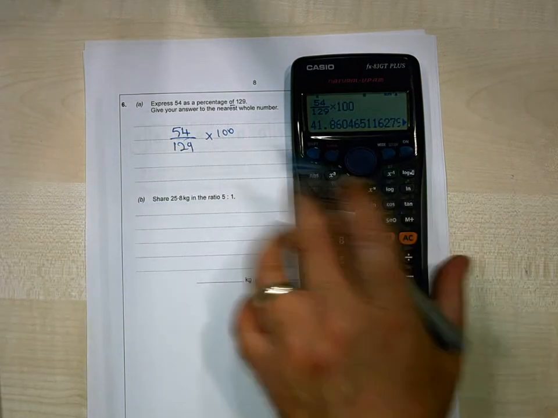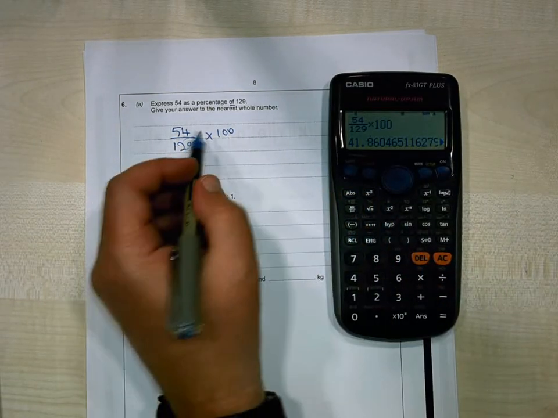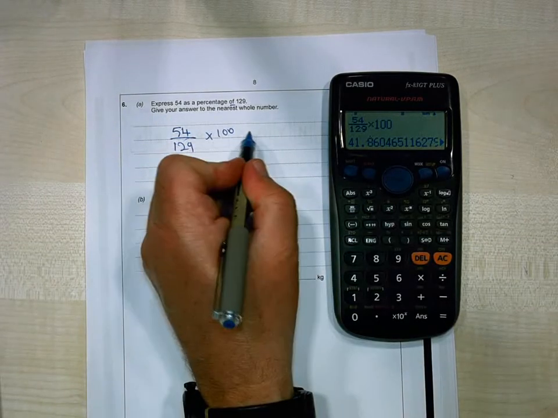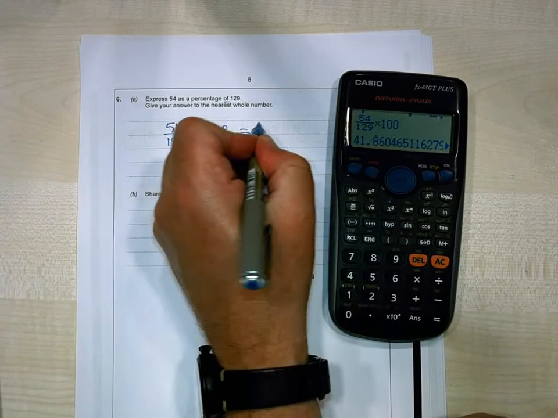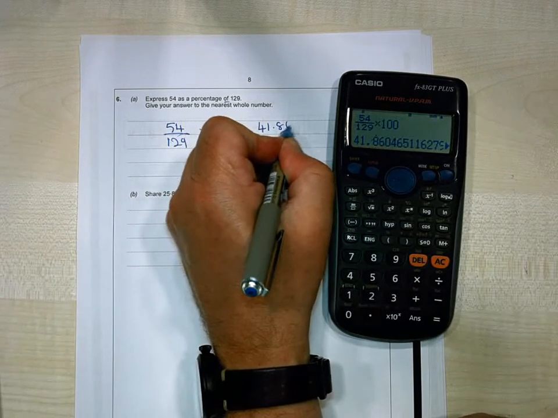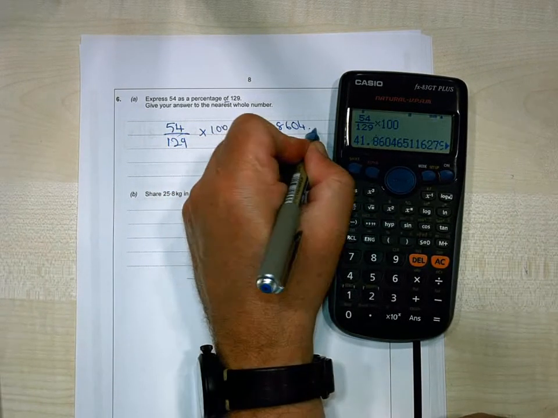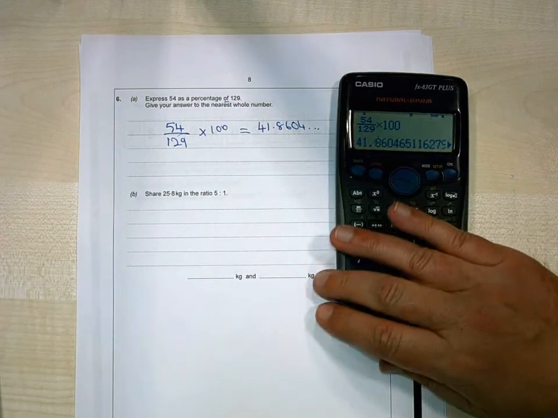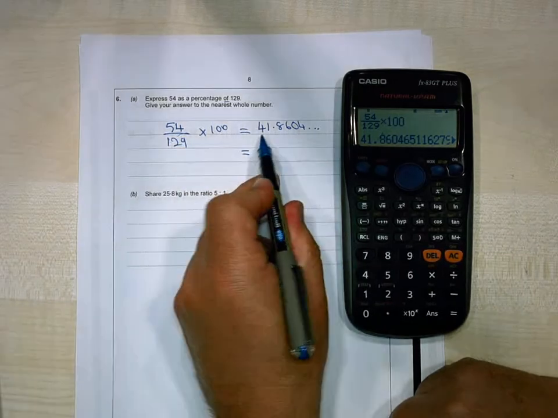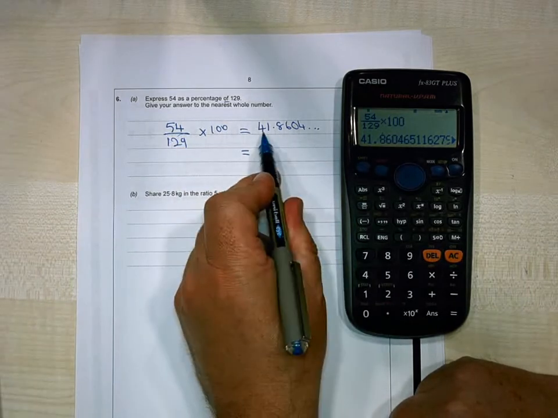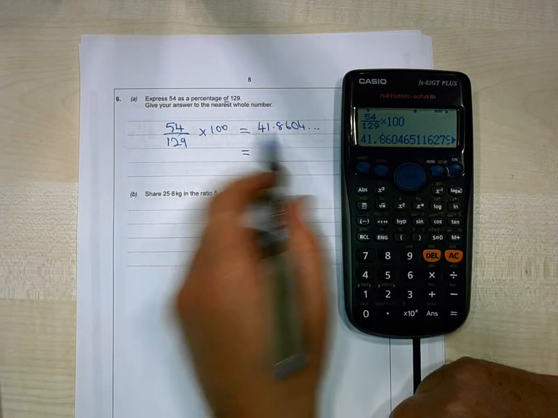So it's 41 point, and here again, there's an instruction that they want you to round it to the nearest whole number. So first of all, write down the digits beyond that so the examiner can see you've done the maths right there, and then to the nearest whole number, it's either going to be 41 or 42. It's closer to 42 because of that 8.